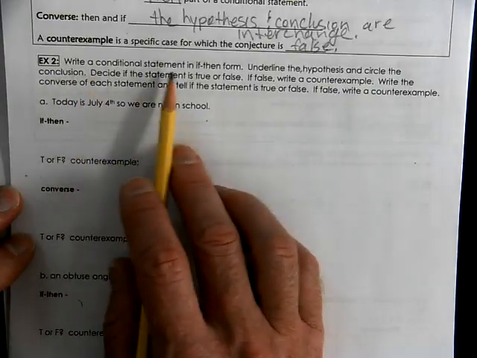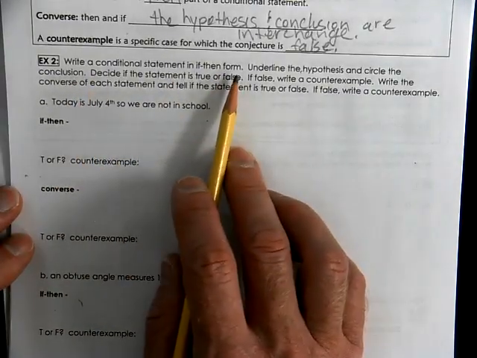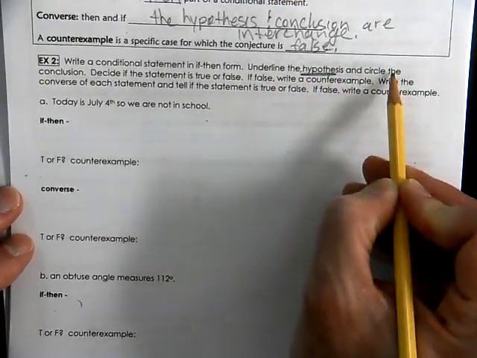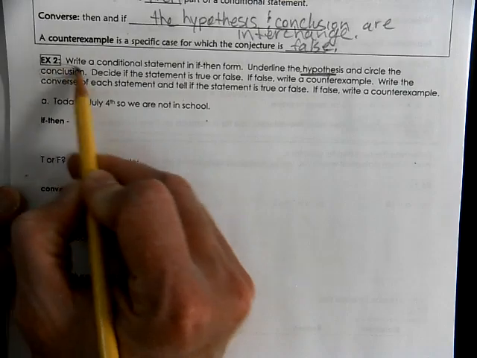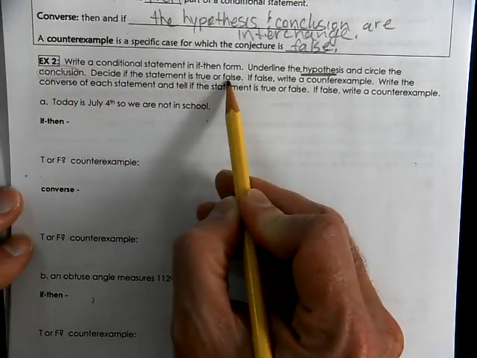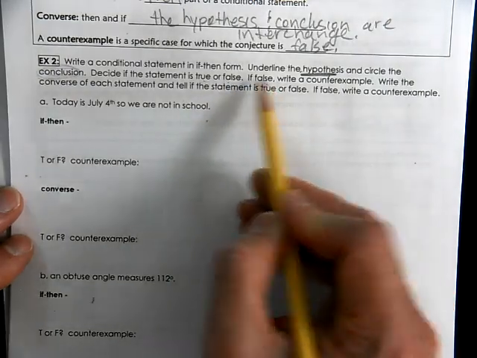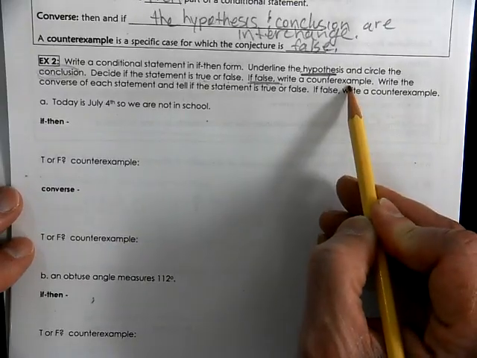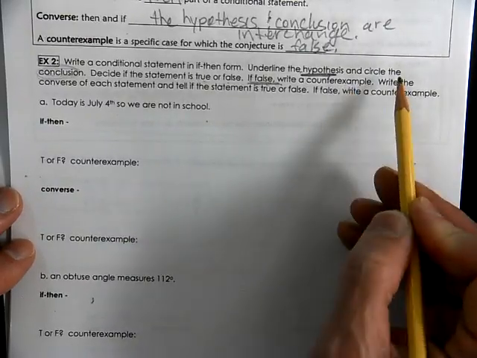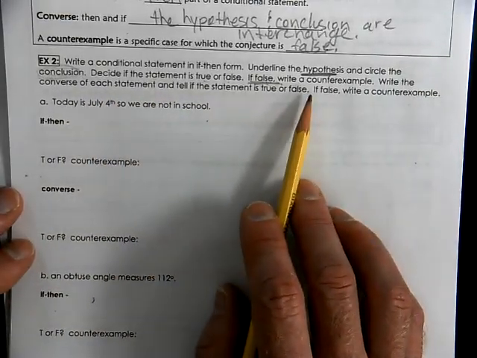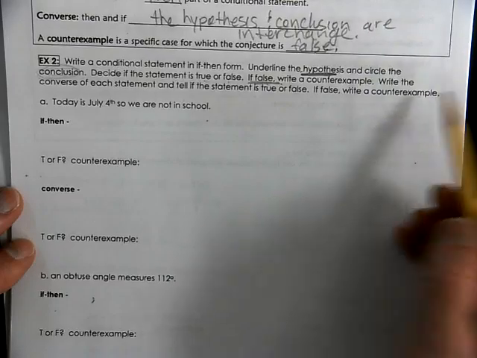So down here, we're going to do a few of these statements. Write a conditional statement in if-then form. Underline the hypothesis and circle the conclusion. Decide if the statement is true or false. If false, listen to that carefully, if false, then do a counterexample. Write the converse of each statement and tell if it is true or false. And if false, do a counterexample.